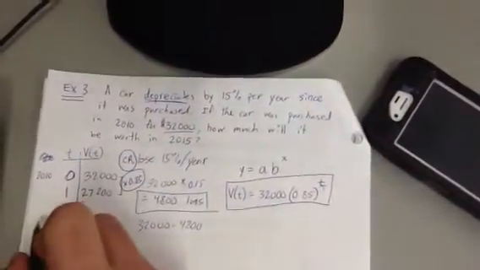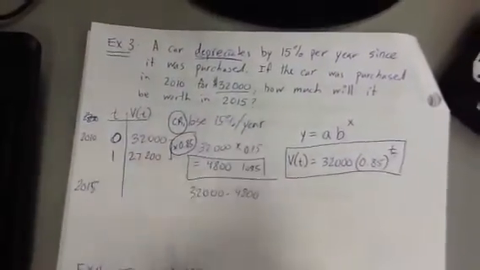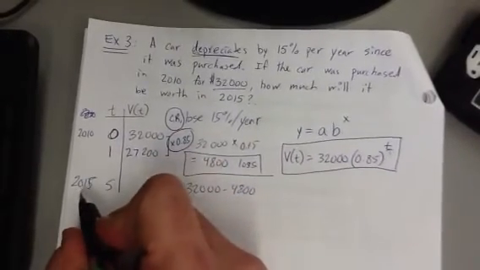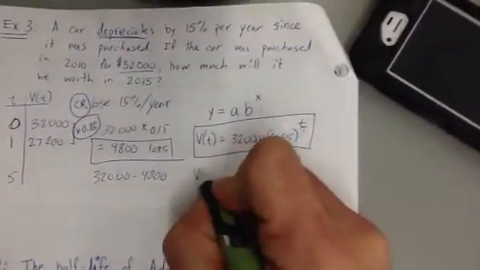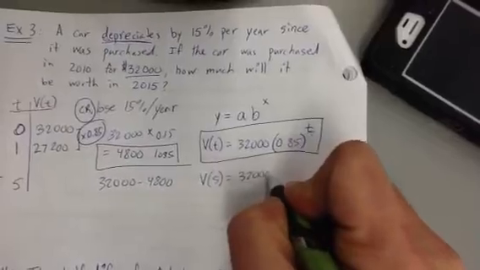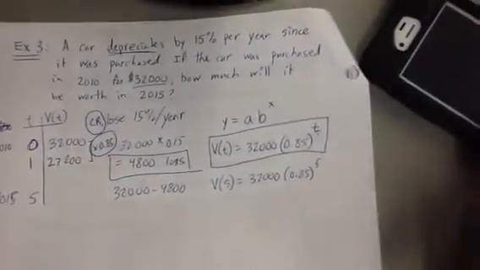Now, if you want to know how much it's worth in the year 2015, that is 5 years later. So I'm not going to plug in 2015, I'm going to plug in 5. So the value of the car 5 years later is equal to $32,000 times 0.85 to the power of 5.